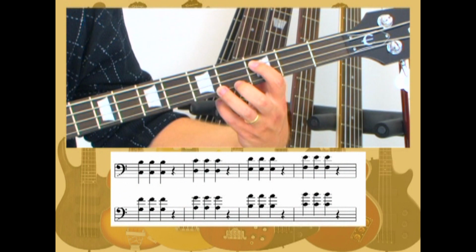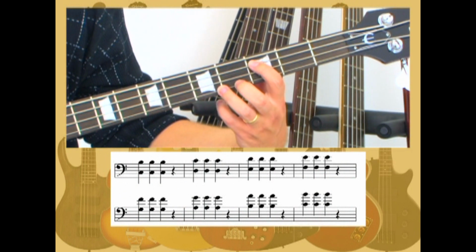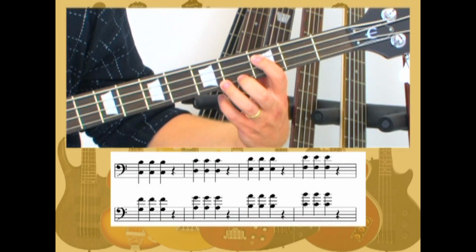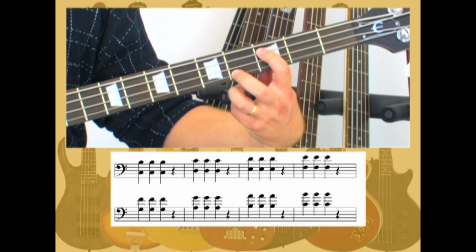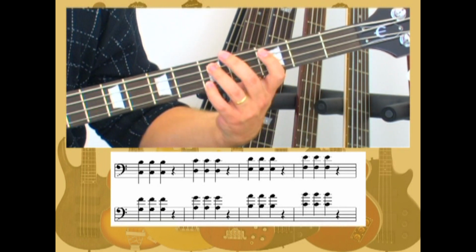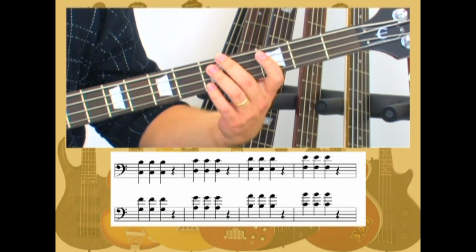Here is a similar exercise playing seventh harmonies with 3 quarter notes, followed by a quarter rest. 1, 2, 3, 4. 1, 2, 3, rest.